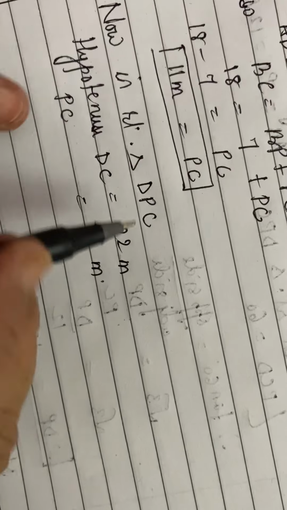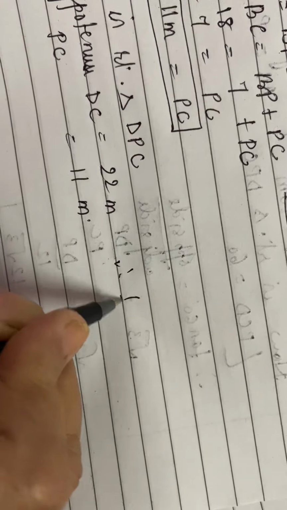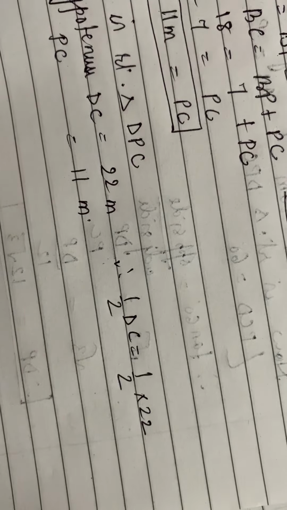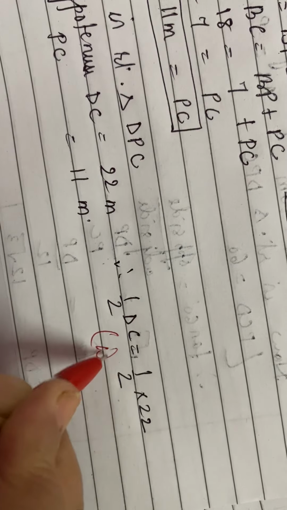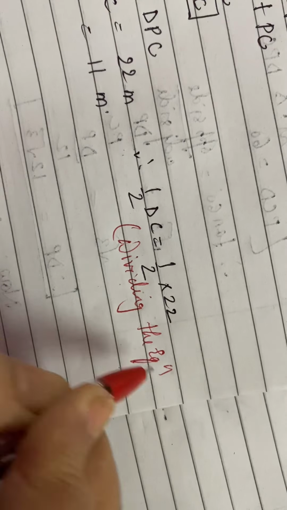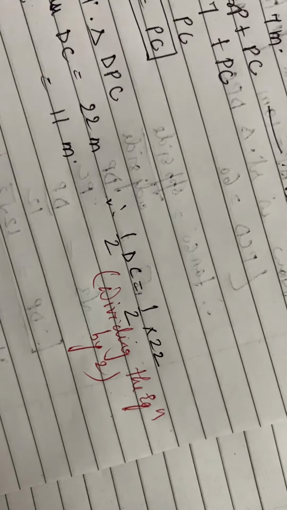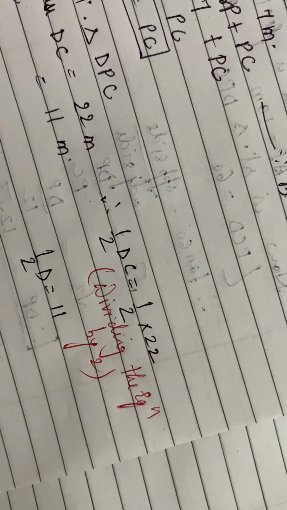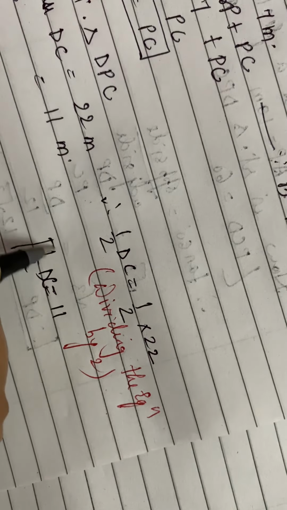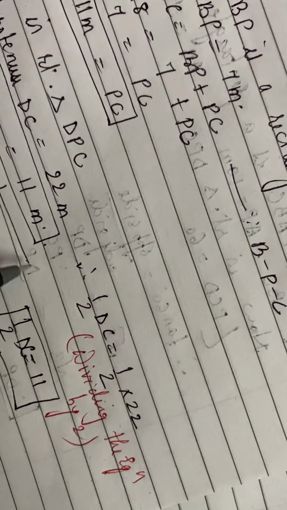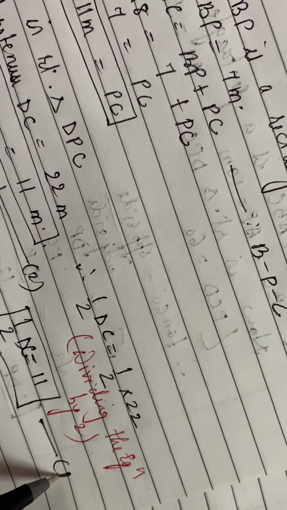Now what we do here is, half DC is half of 22. What have we done? Dividing the equation by 2, what we get here is half DC is equal to 11, right? And PC is also 11. Suppose you call this your equation 2 and this your equation 1.